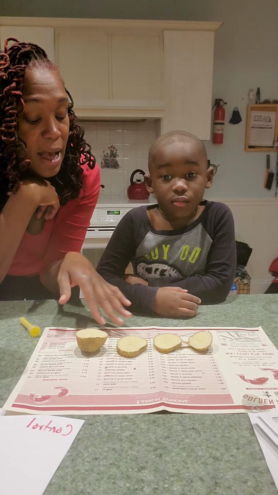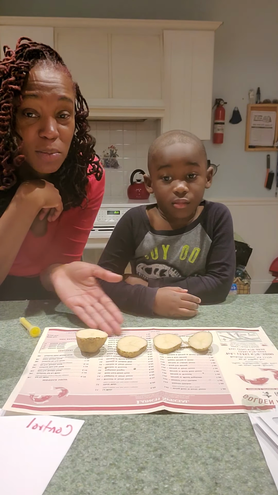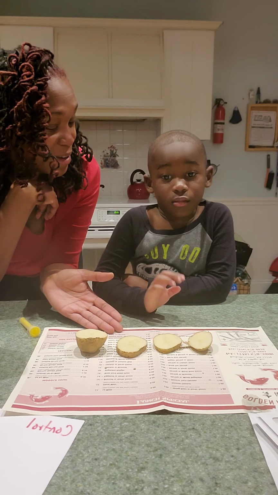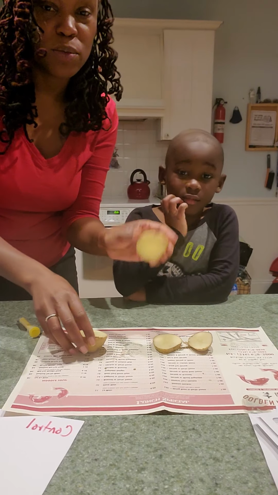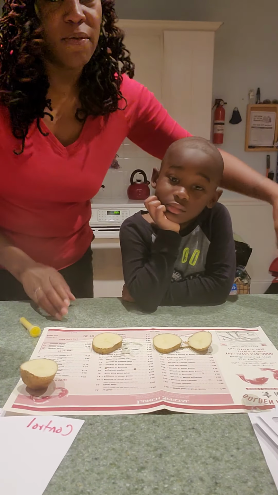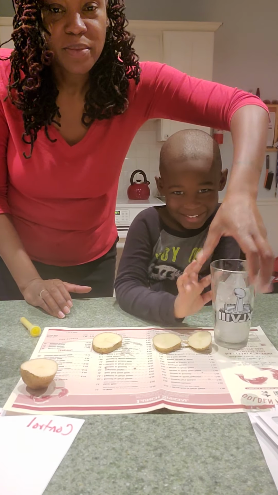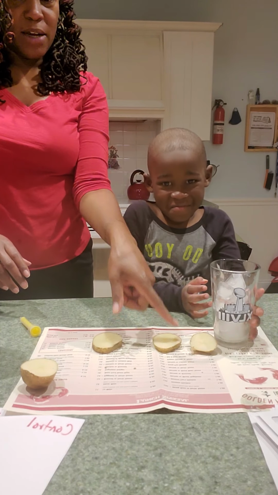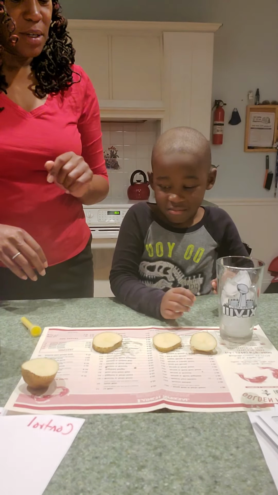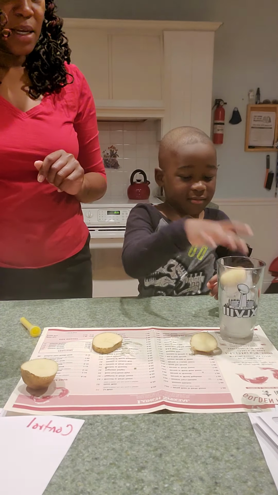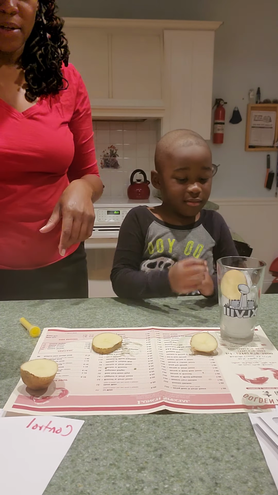So today we have some potatoes, which Ahmad is going to point out. Ahmad, point to the potatoes. Very good. They're all at room temperature. So what we're going to do, we have a glass of ice. Ahmad's going to take a potato and put it into the glass of ice. Swish it around.